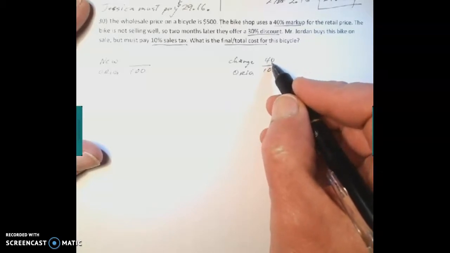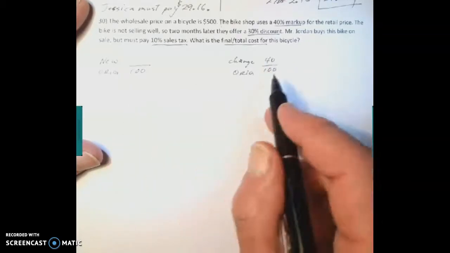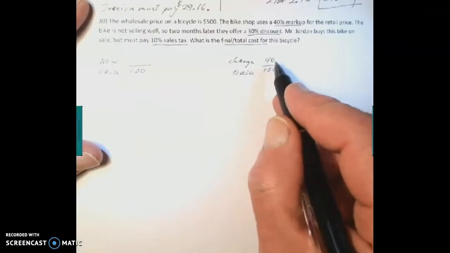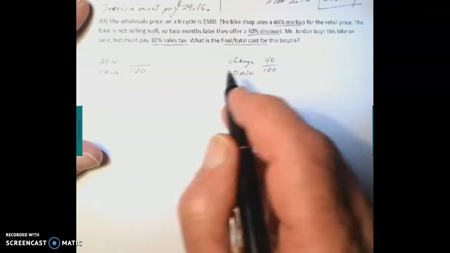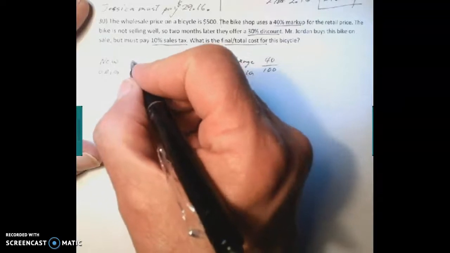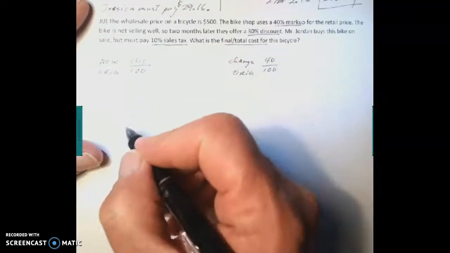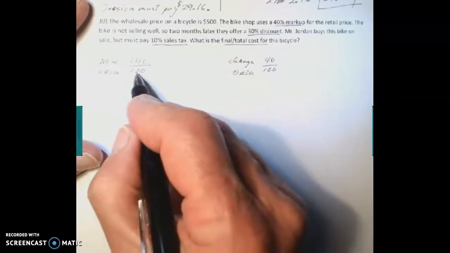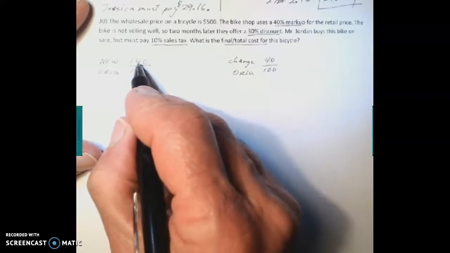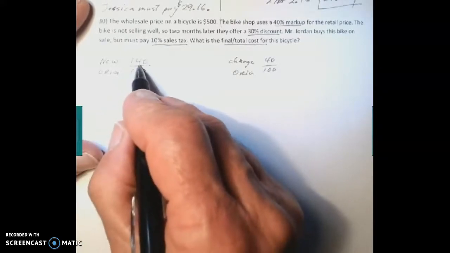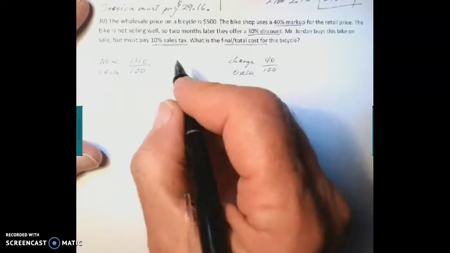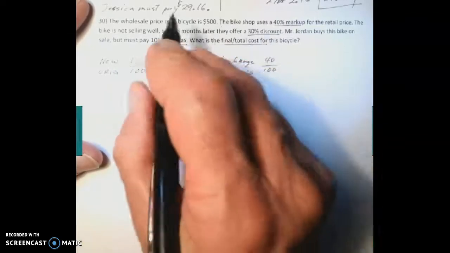That's a 40% markup. So adding 40 onto 100, the new amount would be $140. If it cost 100, you'd have to pay $140. That's our new percent.